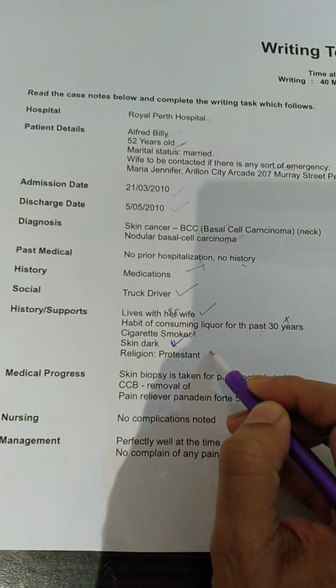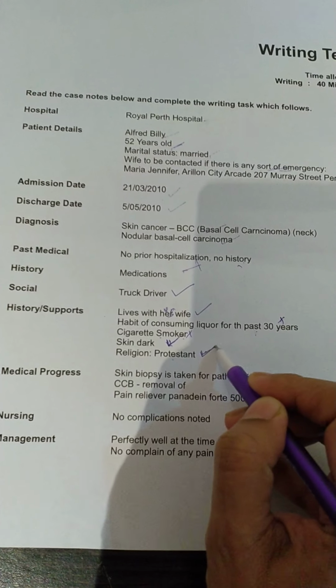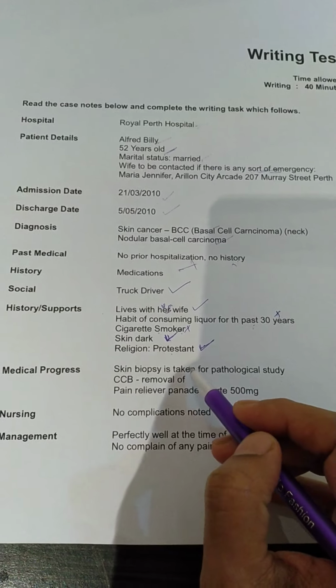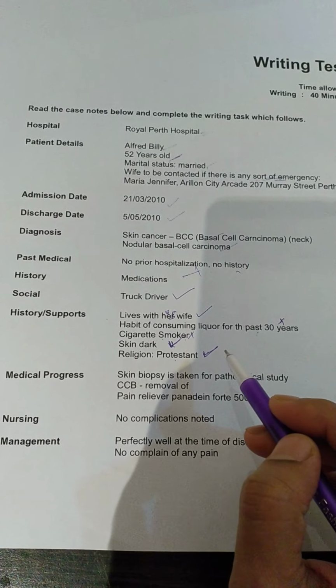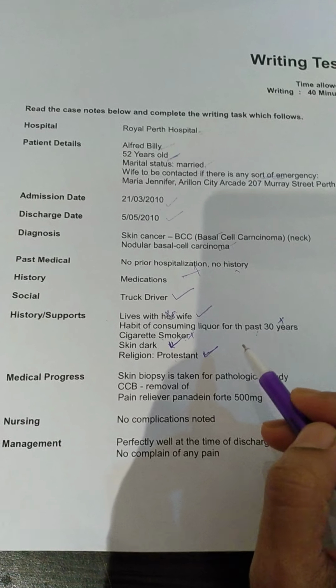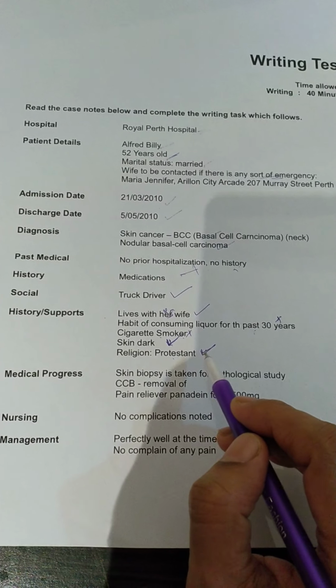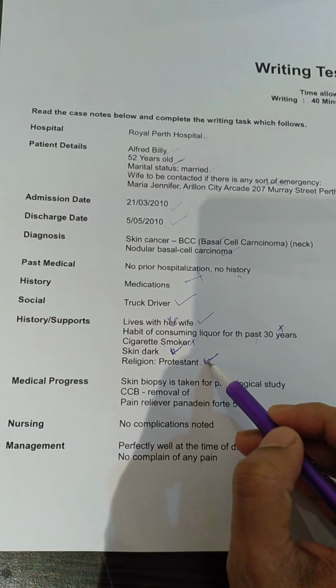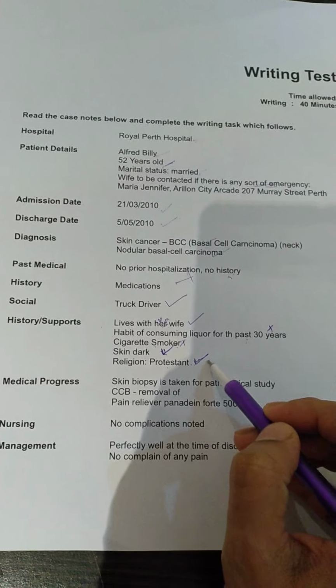Then the religion we can include because it's Protestant. Why are we including this religion, do you know? Because these Protestant people may not accept some treatments or blood transfusion, they believe it's not good, so that's why we are including this information in the letter.